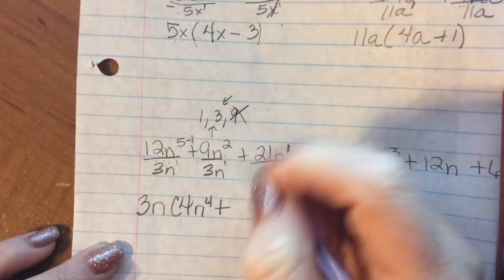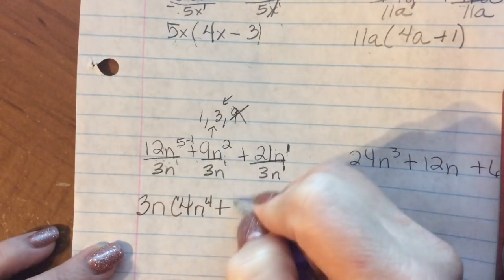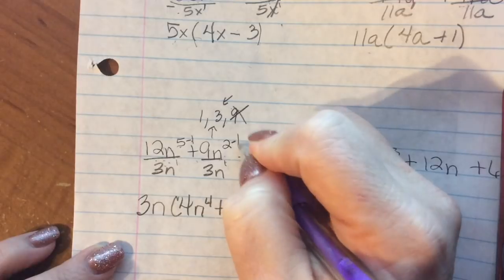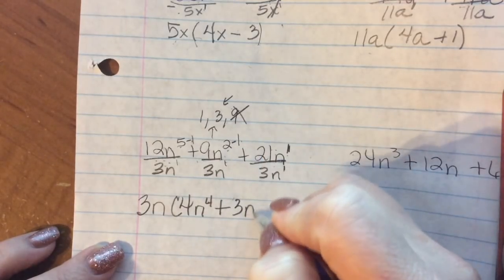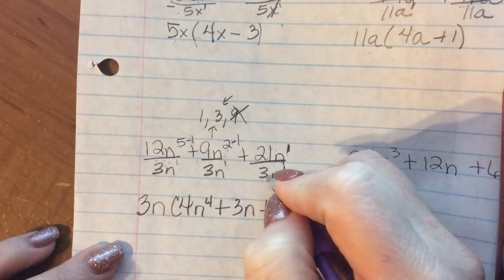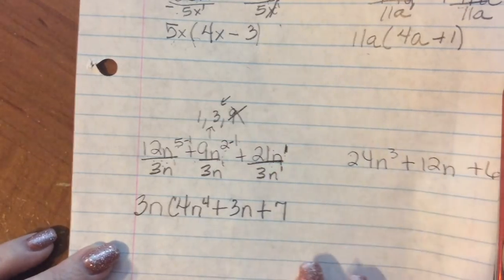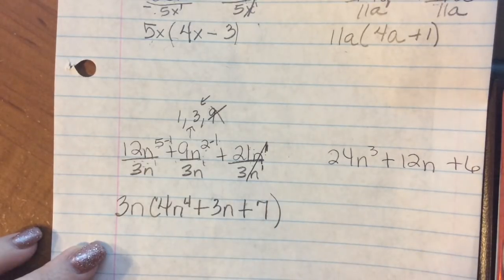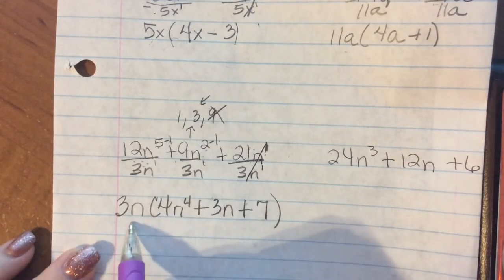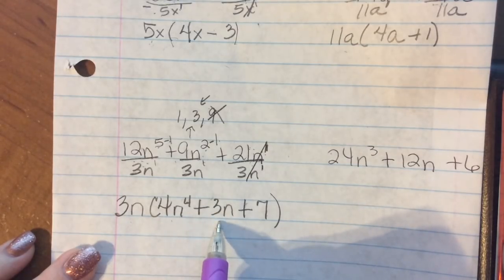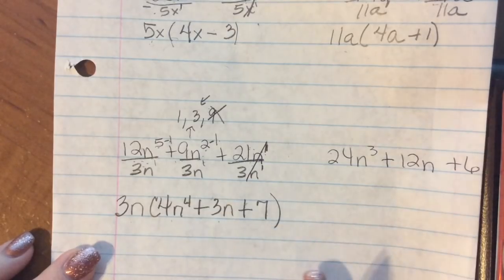Move on to the next one, it's going to be plus, so 9 divided by 3 is 3. Then do 2 minus 1, so that we have 1n left. Plus, then do 21 divided by 3, which is 7. And then the n's cancel out, so this is your trinomial completely factored out. 3n was the greatest common factor, times 4n to the 4th power, plus 3n, plus 7.